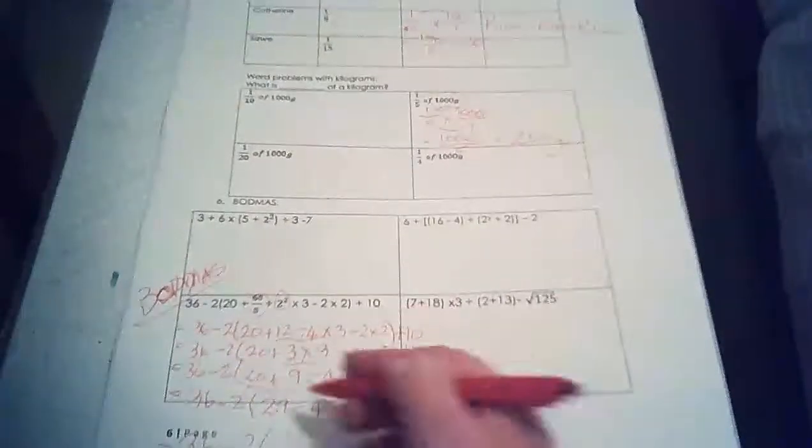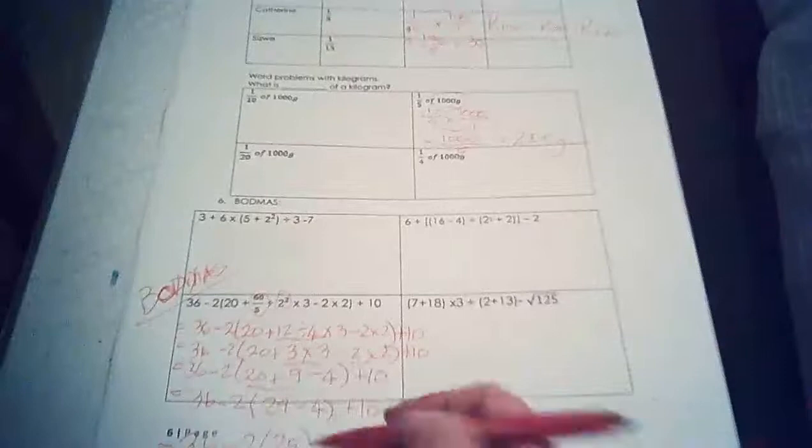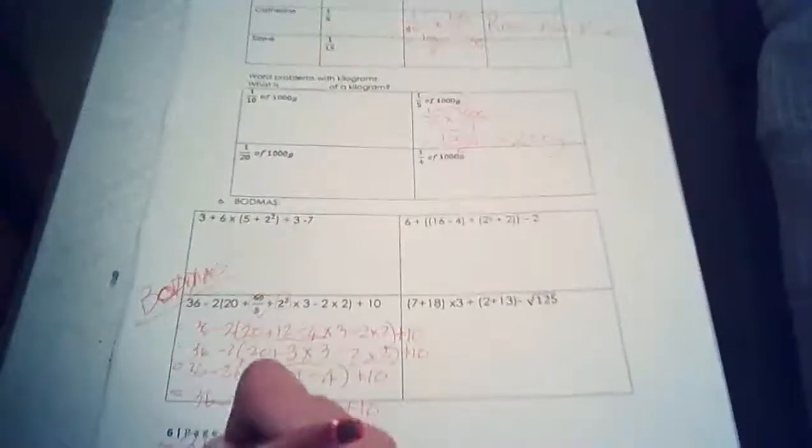Now still in the bracket, addition. So I say 36 minus 2, and I open bracket 20 plus 9, 29, minus the 4, plus 10. Now let's get rid of this bracket completely. 36 minus 2 times 29 minus 4 is 25, plus 10. Now 36 minus 2 times 25 is 50, plus 10.